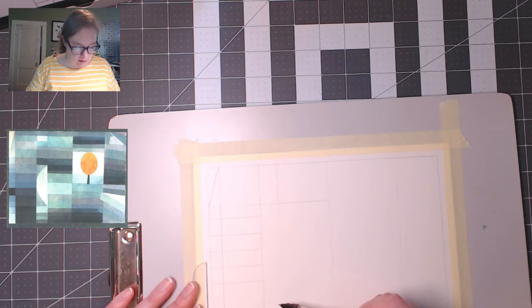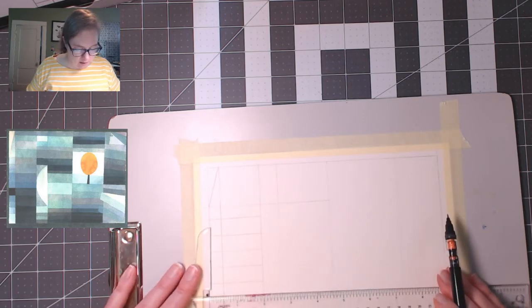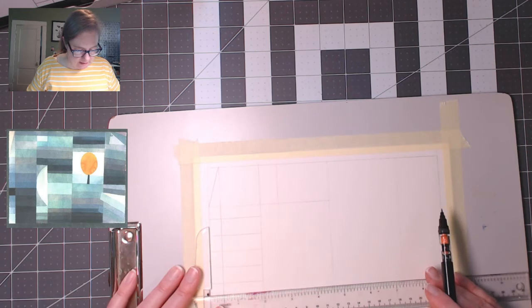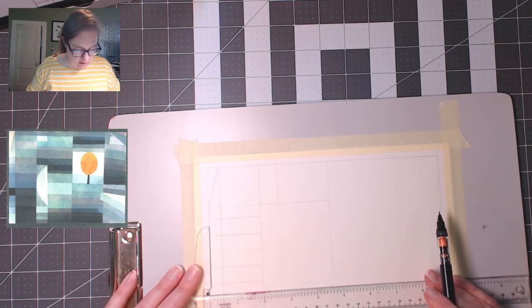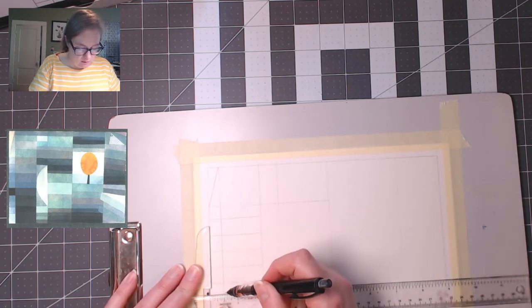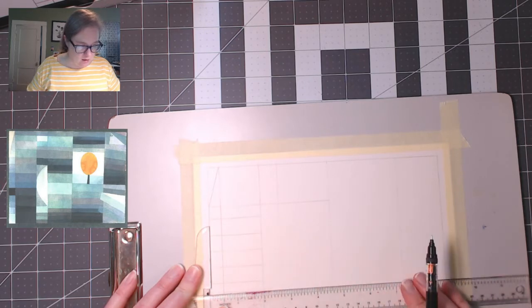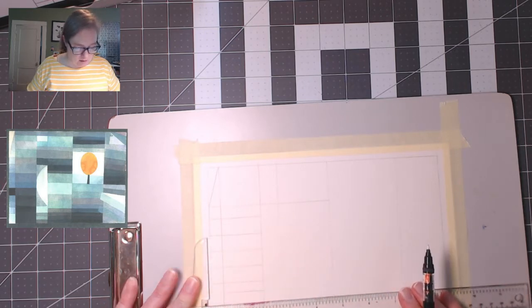That ends about right here, right? Okay, so on this I'm going to do about half space and not do that first block, and then I'm going to go down.